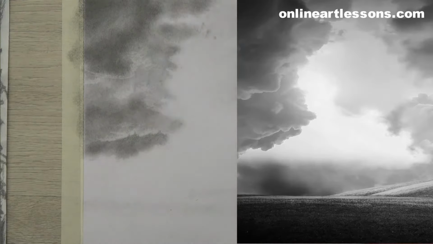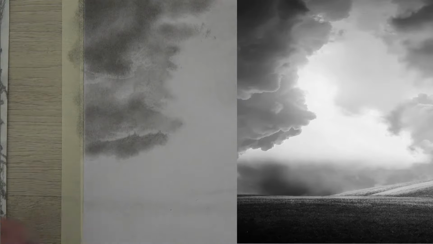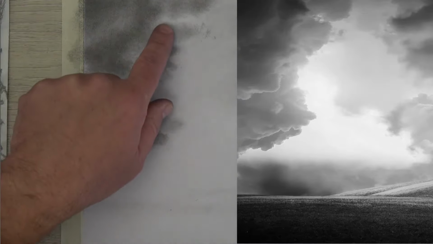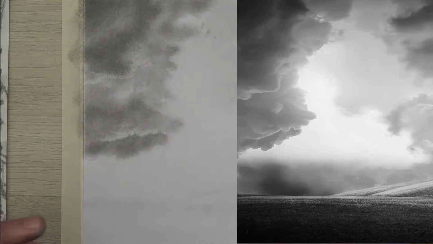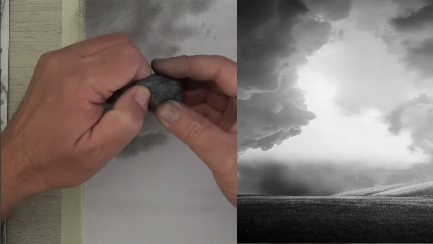There's a few little light marks over there. Let me just take away that logo there for a second. Can you see in this area over here, there's a few little really bright marks. So maybe what we can do is just, let's add the graphite down there, and let's maybe take our kneaded eraser.